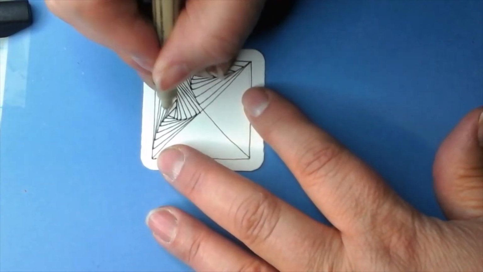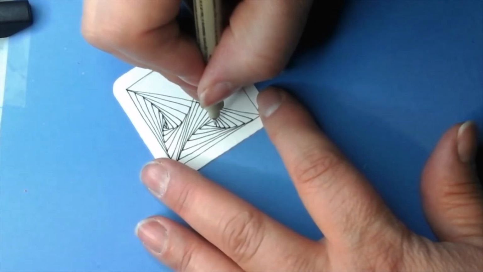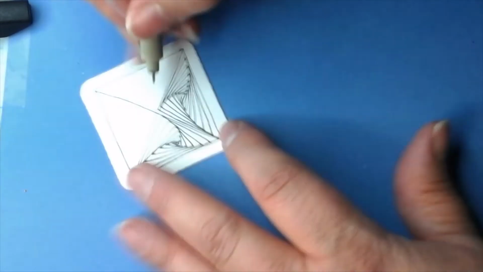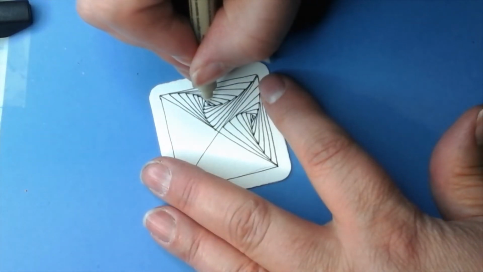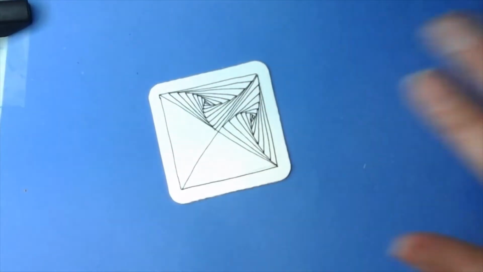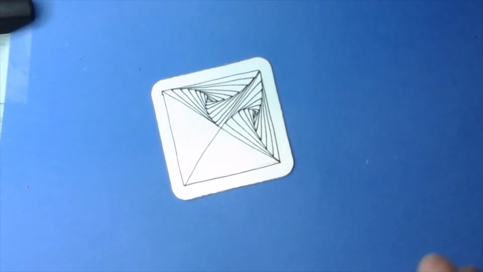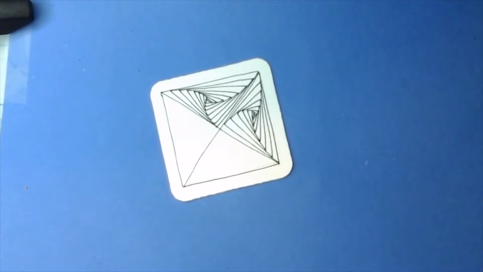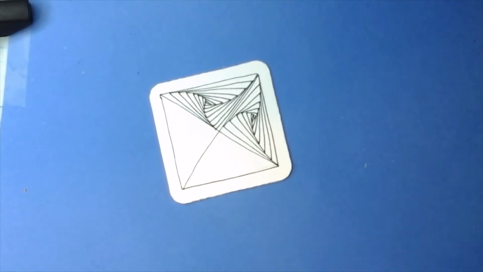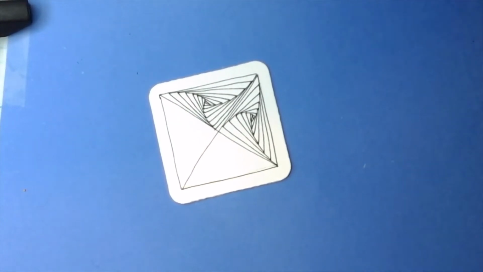And too, if you're trying this tangle for the first time, just like trying anything for the first time, it can be frustrating, but don't let it get you down, because there is no such thing as a mistake in Zentangle. Everything is amazing. And if it's one of those not happy, save your tile.